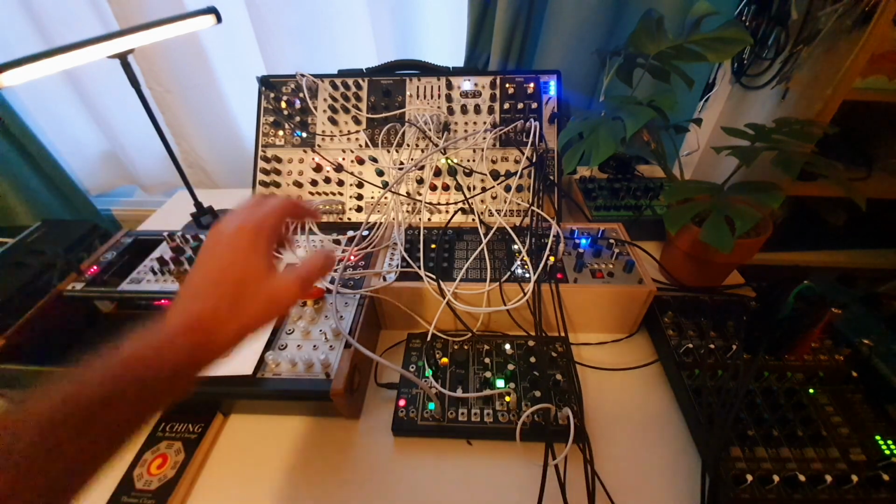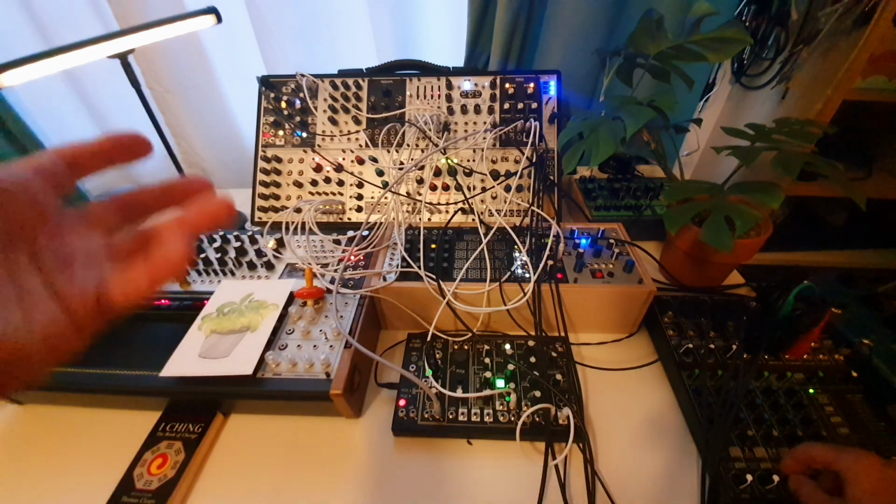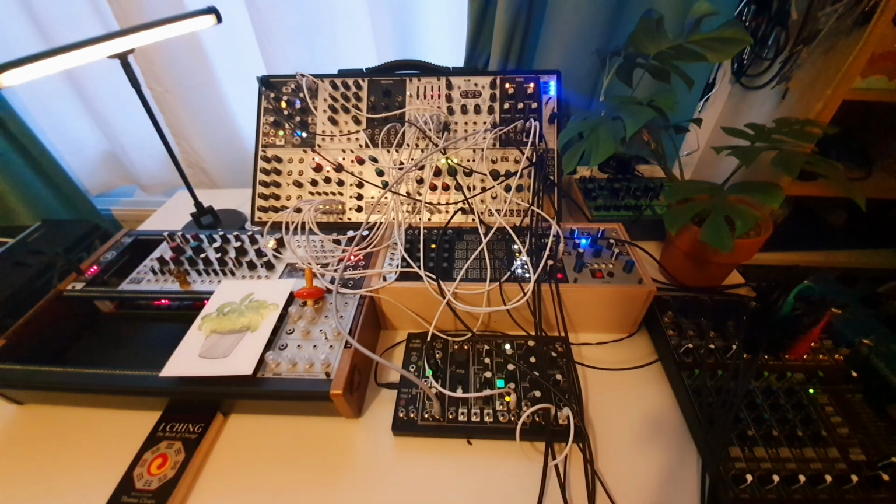I started with this one for this patch, so that was the beginning point. And then I didn't want to keep it very simple, and I wanted to dirty it up a little bit with the samples from the Soma.